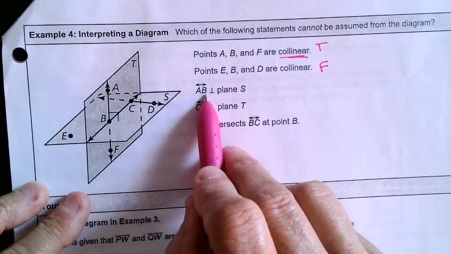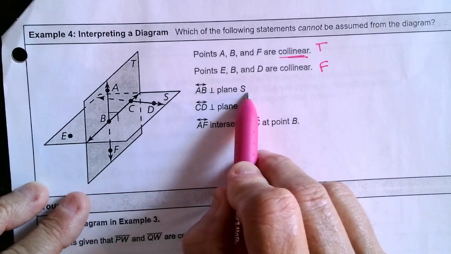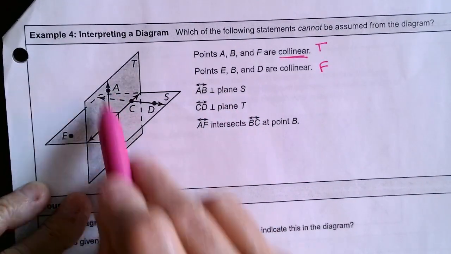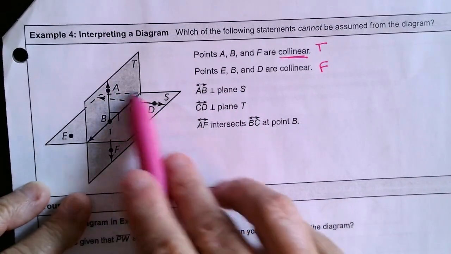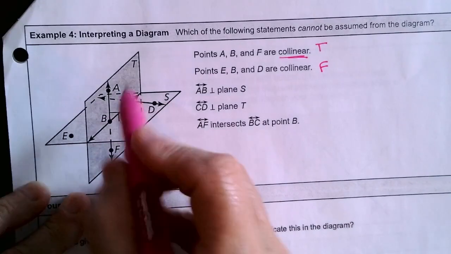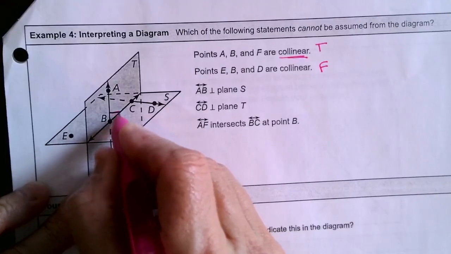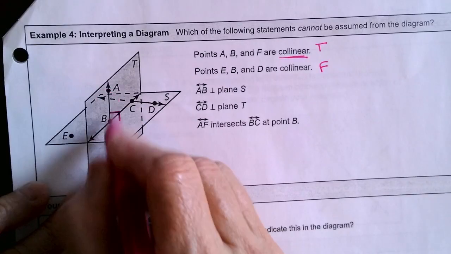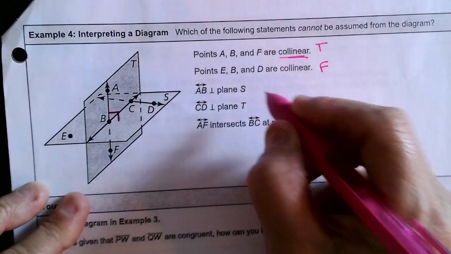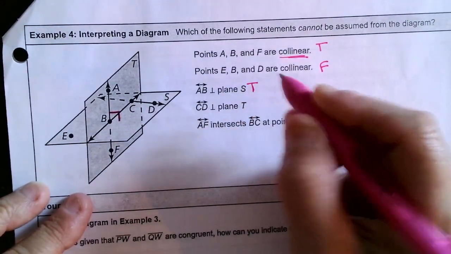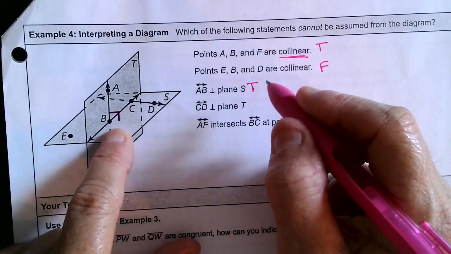Line AB is perpendicular to plane S. So let's see, here's line AB, and here is plane S. So I can clearly see the box right there, and I can see it's from AB to plane S. So this is true, because I have the right angle symbol right there.